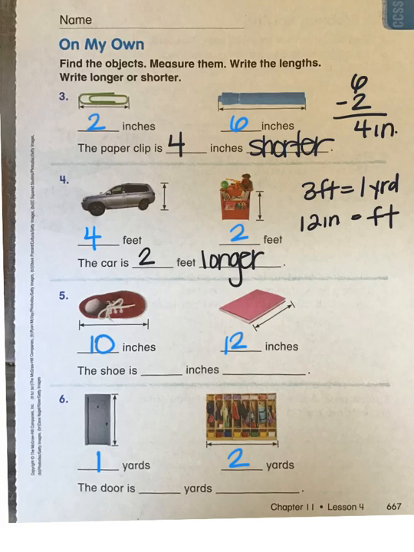Okay, let's look at number 5. We have a shoe and a book. Now we're talking about inches this time. A shoe is 10 inches and the book is 12 inches. So the shoe is blank inches longer or shorter. So we can see that the book is longer, right? So the shoe is going to be shorter, but how much shorter? We take 12, we subtract 10. We get 2, right? So the shoe is 2 inches shorter.